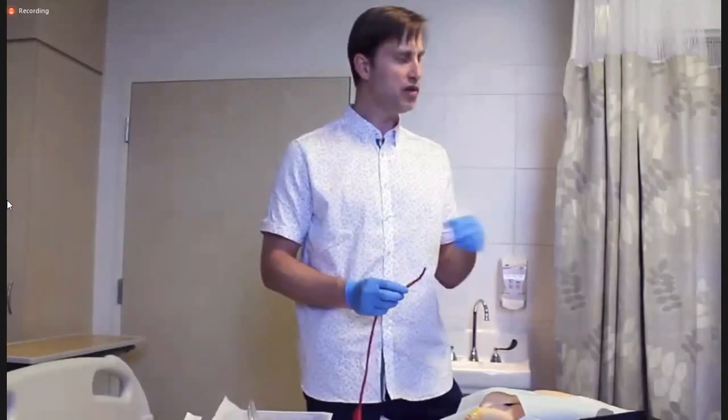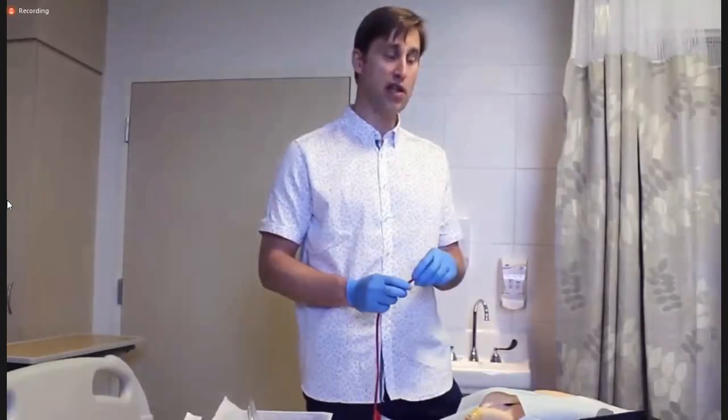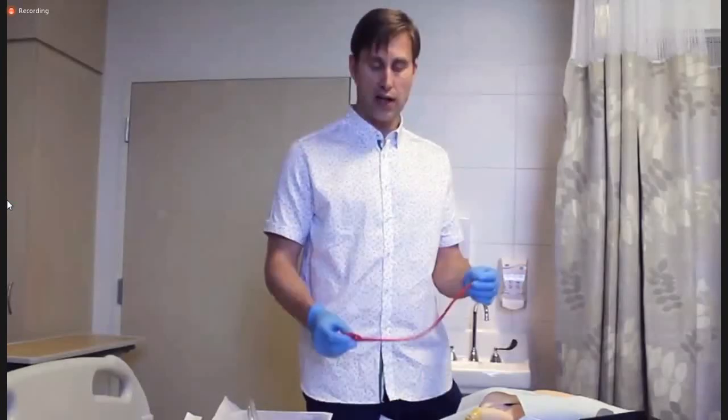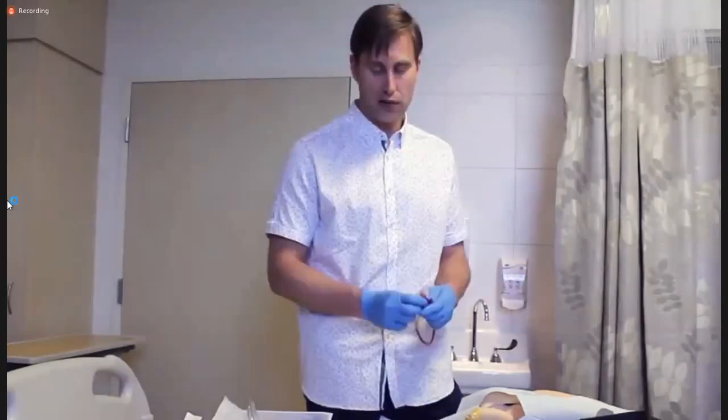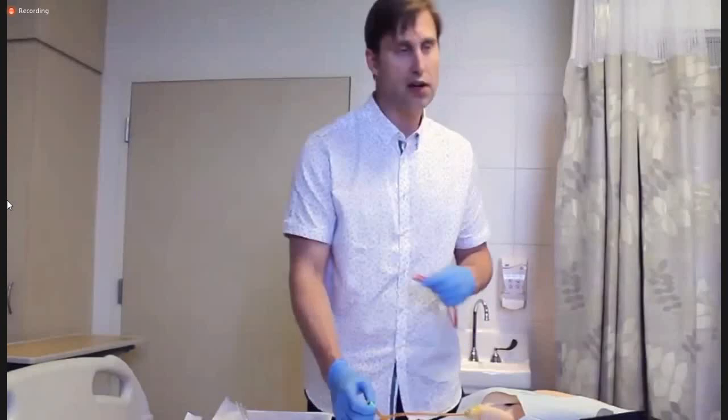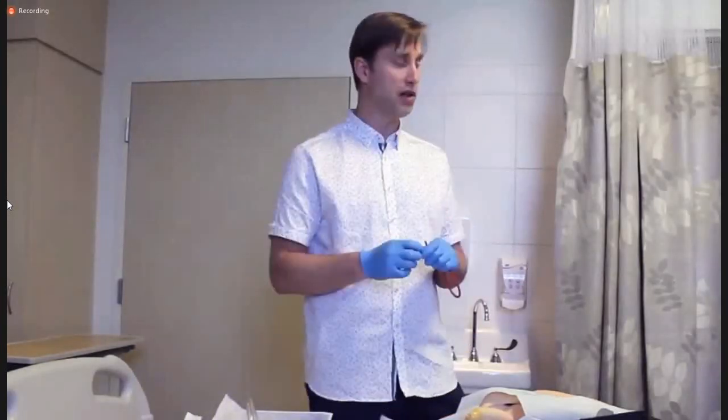About halfway down the urethra. In those instances, you should probably suspect a urethral stricture. And then what you could try is smaller catheters. If you're using a 16, maybe try a 14, or even go down to a 12 or 10 French. You might be able to negotiate through that area of narrowing.